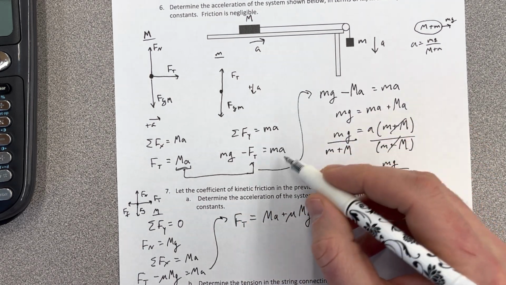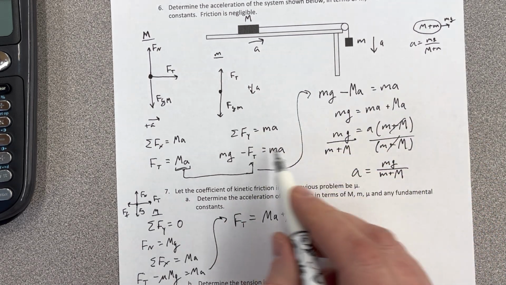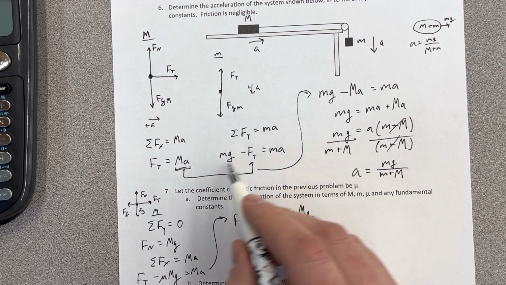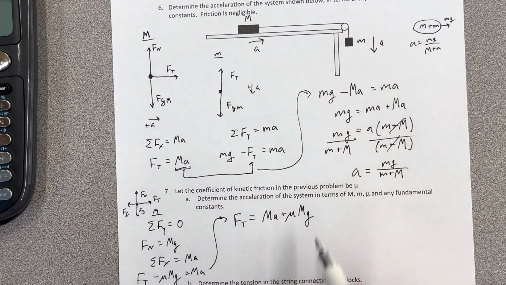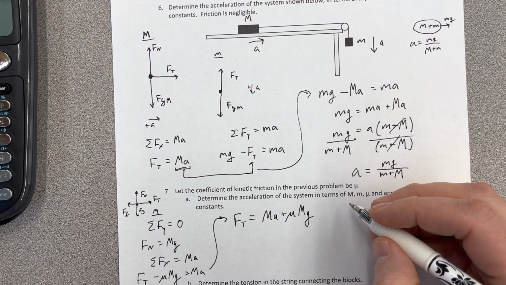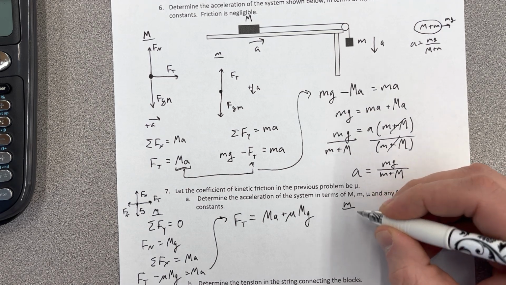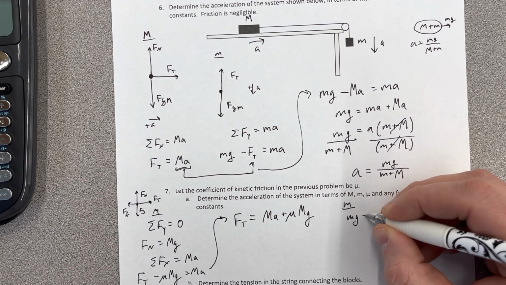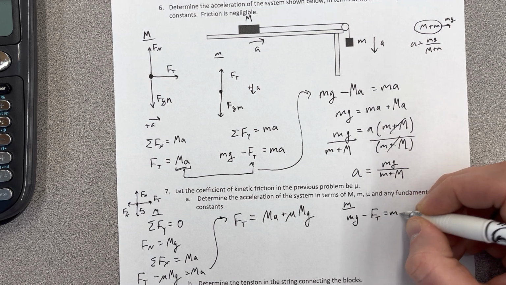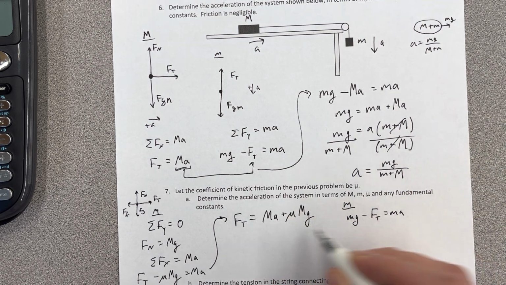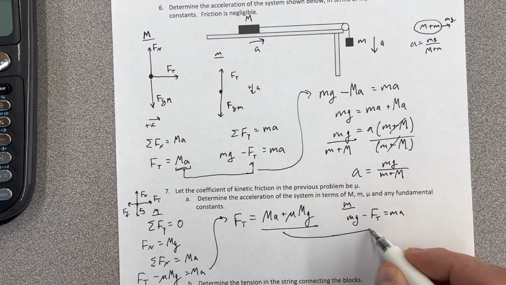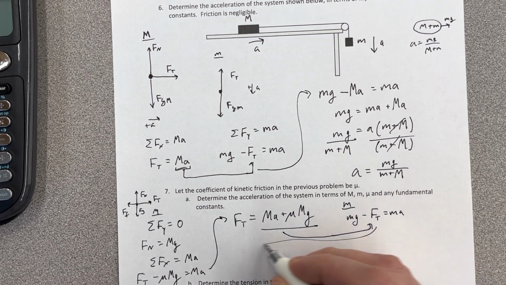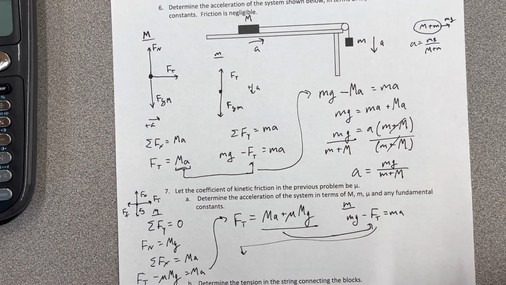We're using the same equation from mass 2 here, right? Same exact equation we're gonna take from the hanging mass. The hanging mass hasn't changed. So for little m, we're still just gonna do mg minus Ft equals little ma, but that's what we're gonna put in for Ft here. Kind of running out of space here.